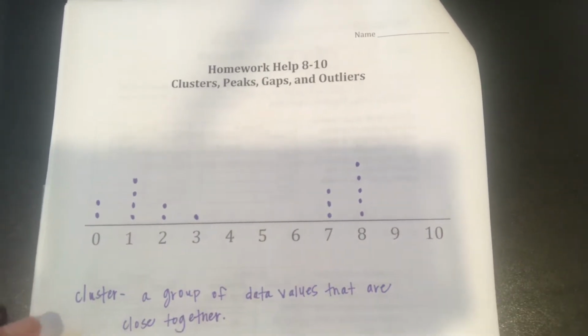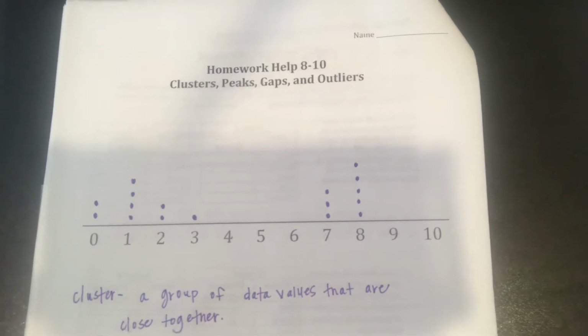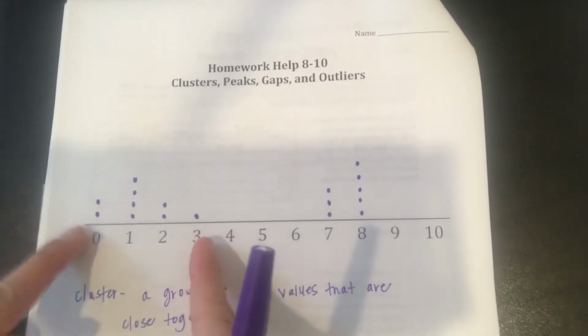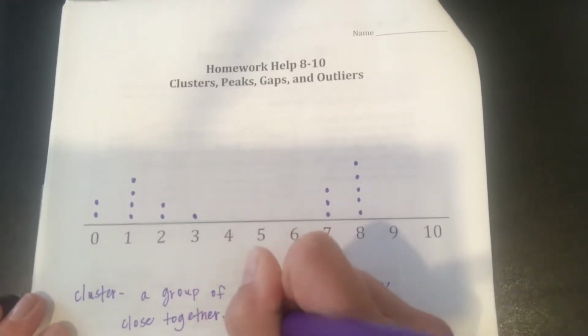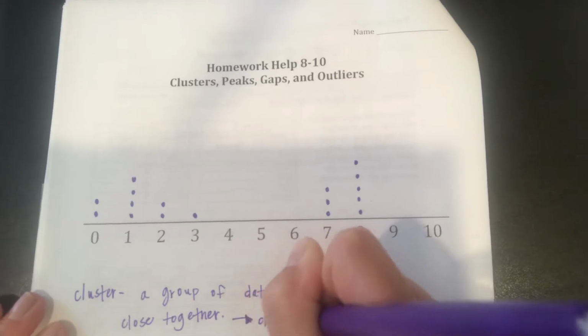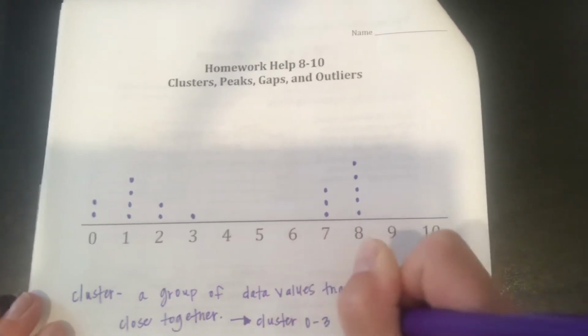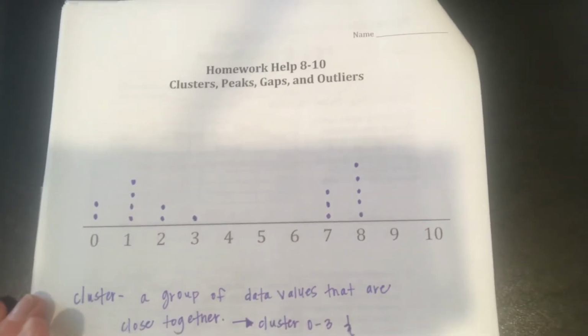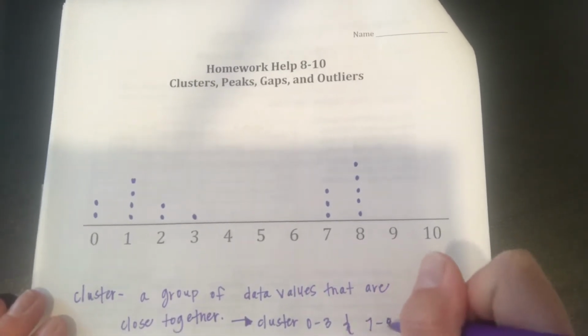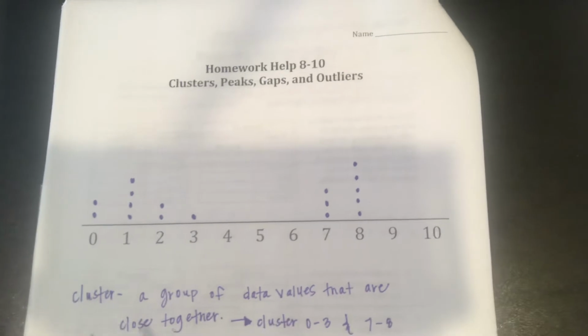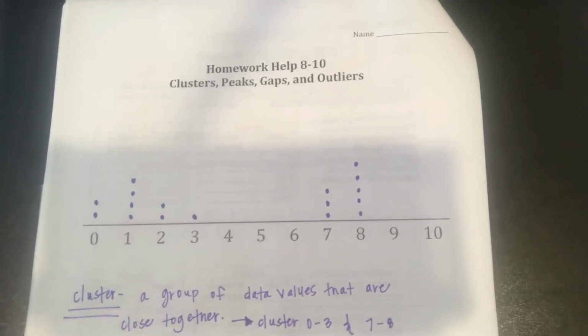So for example, if we look at our data here, we have a small cluster of data from 0 to 3, and we also have another small cluster from 7 to 8. So that was cluster.